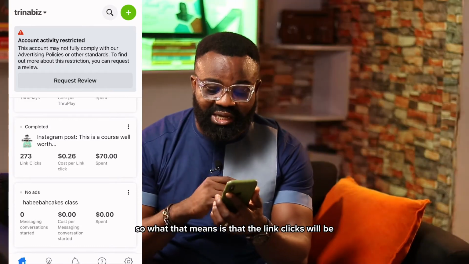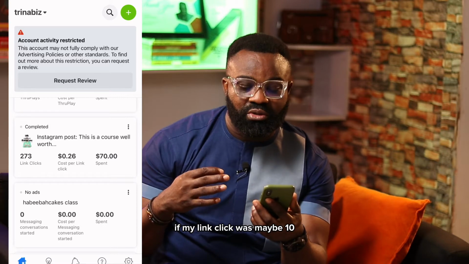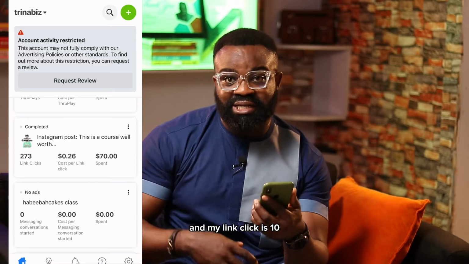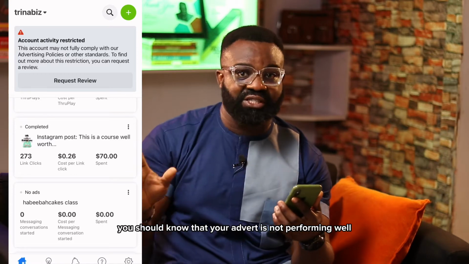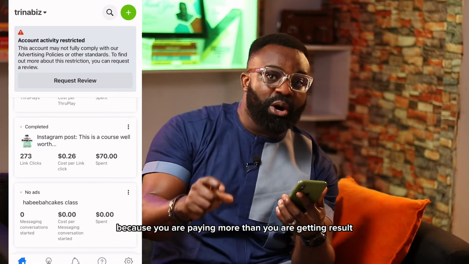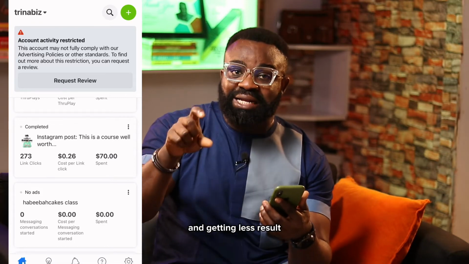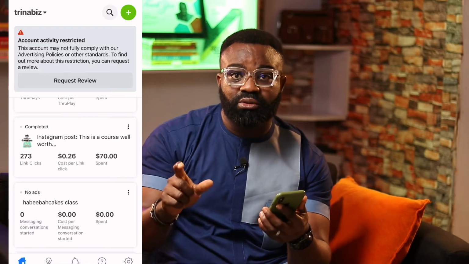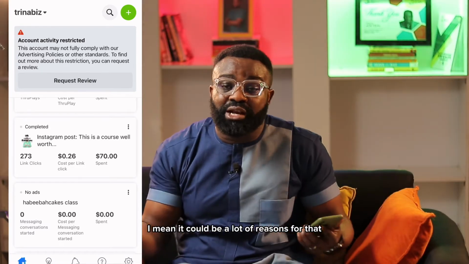For example, if my advert has run for maybe 2 days, my link clicks are 10, and I'm paying more than $1 for it, immediately you should know that your advert is not performing well. The moment you start paying more and getting fewer results, you should know that your advert is not performing well.